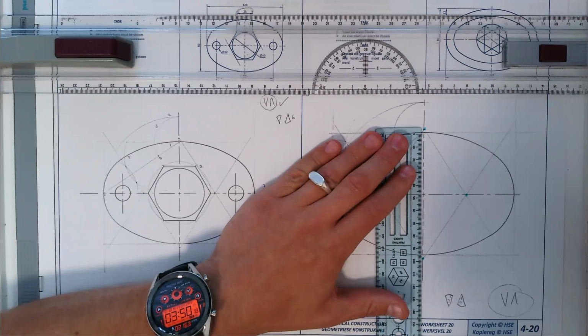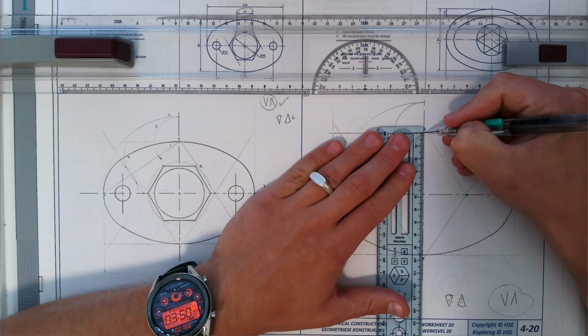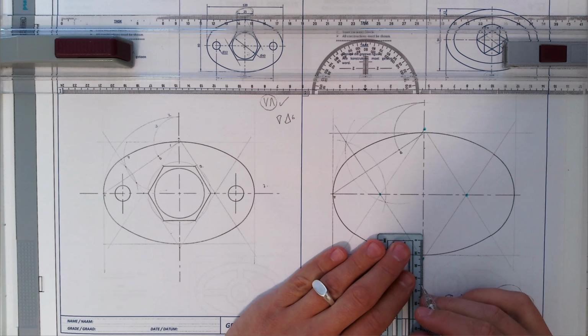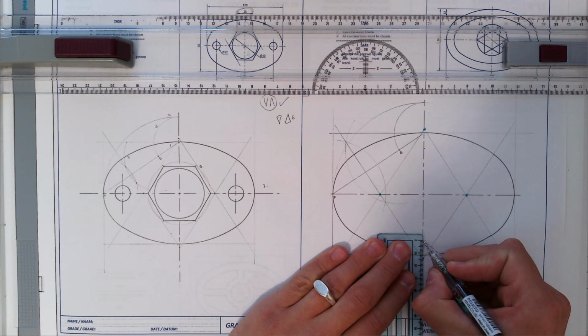So from there to here, I'm going to show you, from there at the top, we're going to go down 12 millimeters. There is your 12. I'm just going to make a mark. We're going to do the same down here. From the border, 12 up. We're going to make a mark.